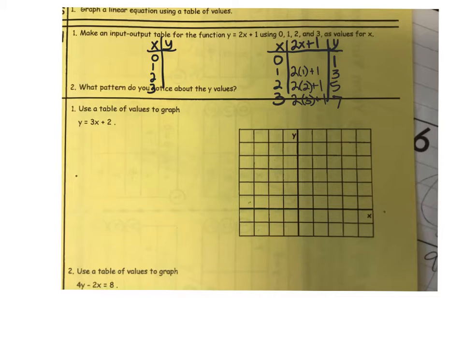Okay, tell me about the pattern. Number 2, what is the pattern you noticed for the y values? Increase by 2. So increase by 2. Can you always do 0, 1, 2, 3? You can. Yeah, you can always do 0, 1, 2, 3 if you'd like. If you want to put a negative number in there just for fun, you could do -1, 0, 1.